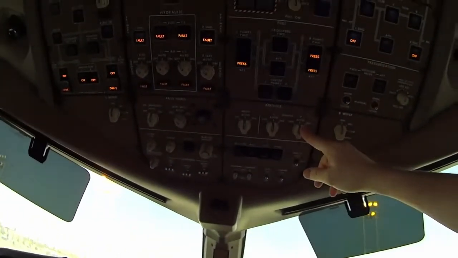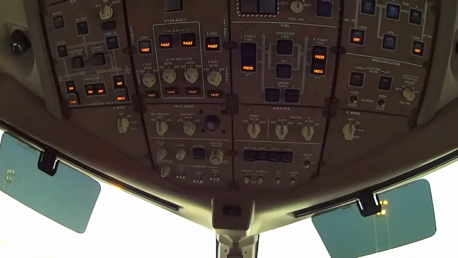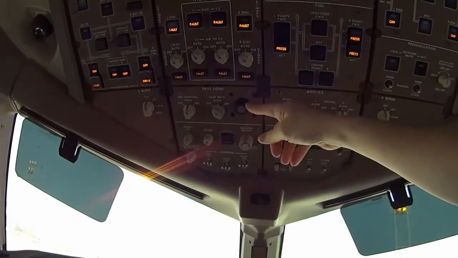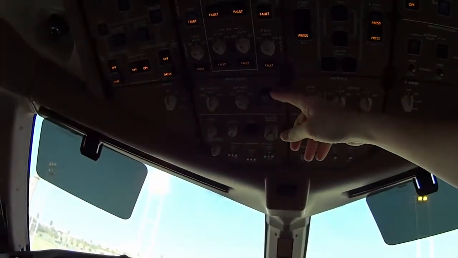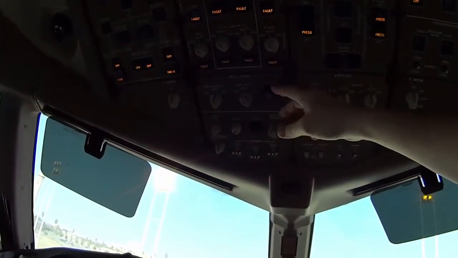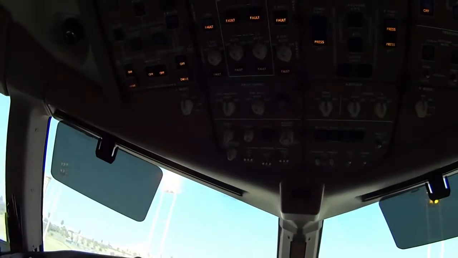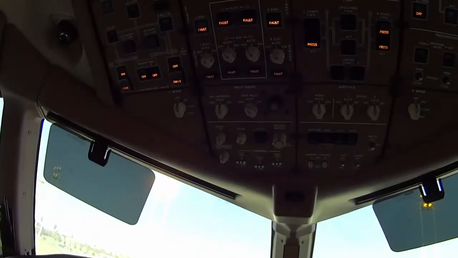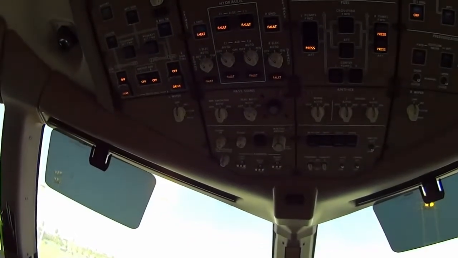It's your anti-ice panel. We operate with everything in auto. So you get your engines and your wings. This microphone is for recording the cockpit voice for emergencies and things like that. That's where your voice would be recorded. And then it's on a looping deal, so it records the last 30, 40 minutes or an hour or something like that.